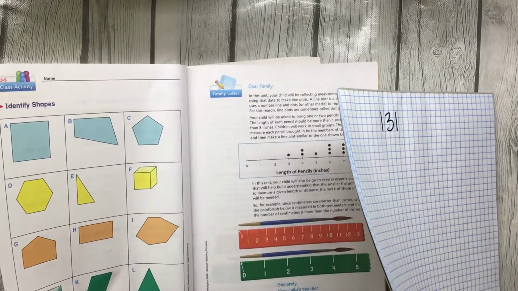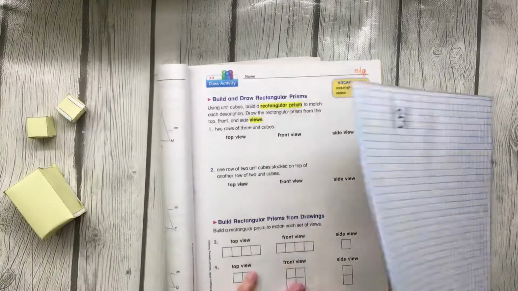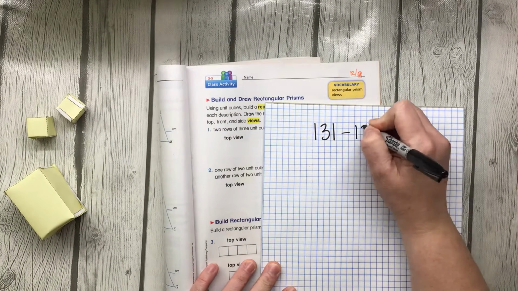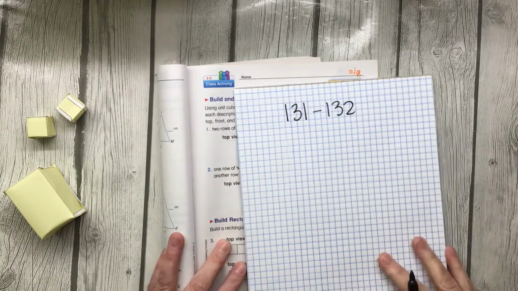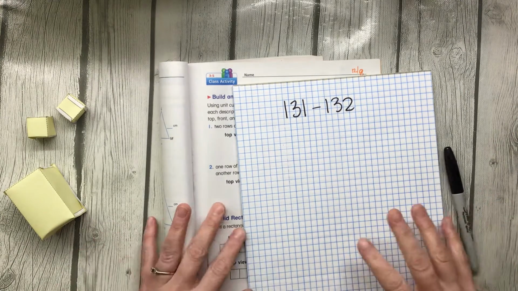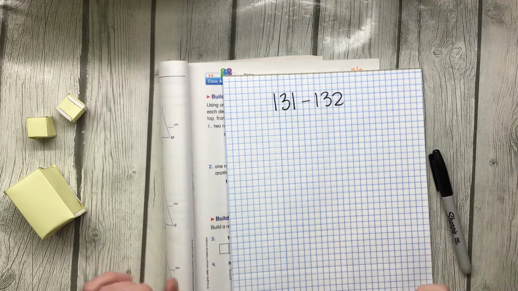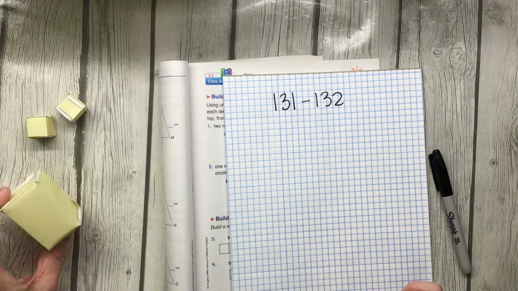through, let's see, 131 and 132. And you're supposed to have some rectangular prisms. And so I went all over my house trying to figure out some other things that we could use for rectangular prisms, since I can't guarantee that everybody has them.